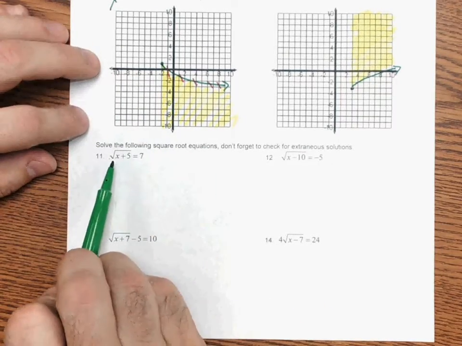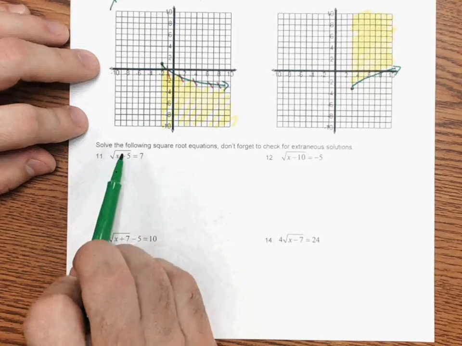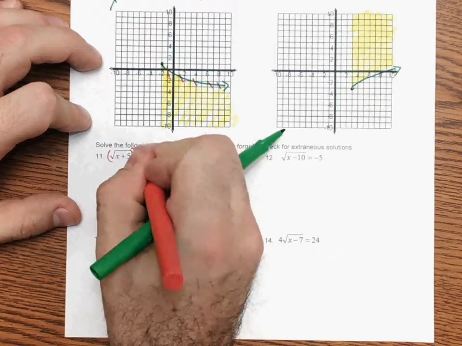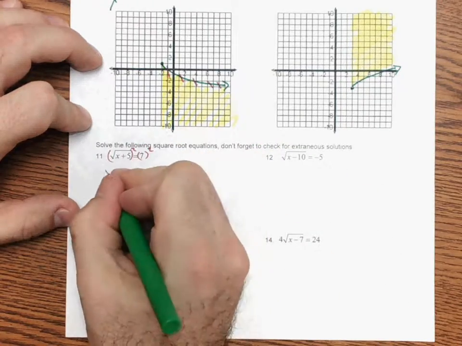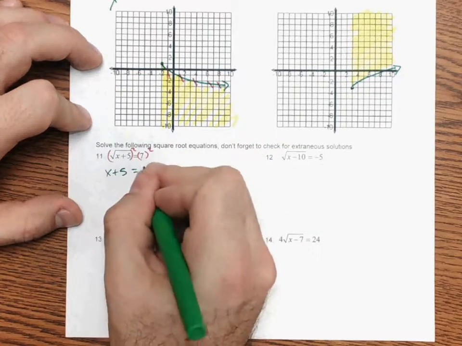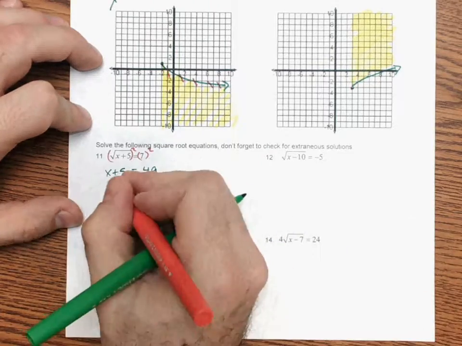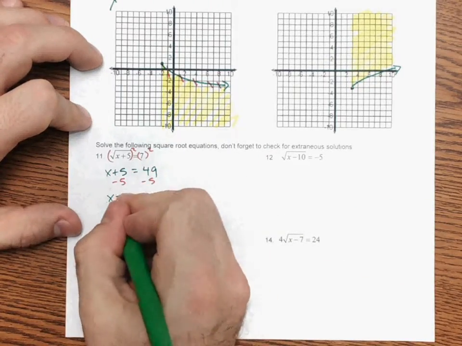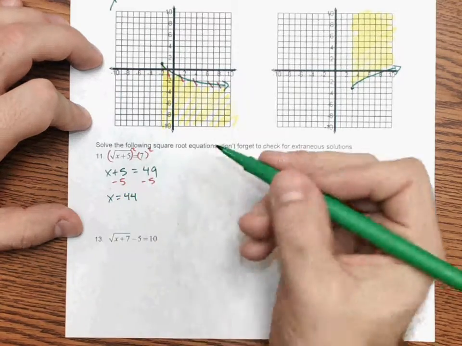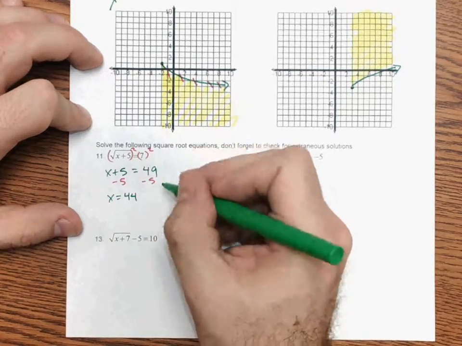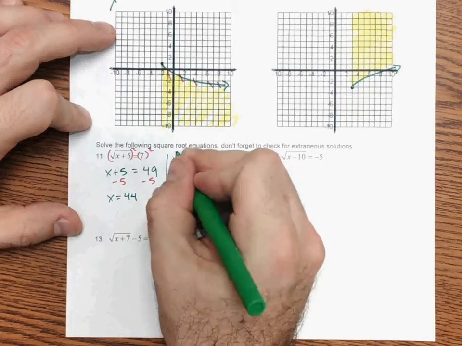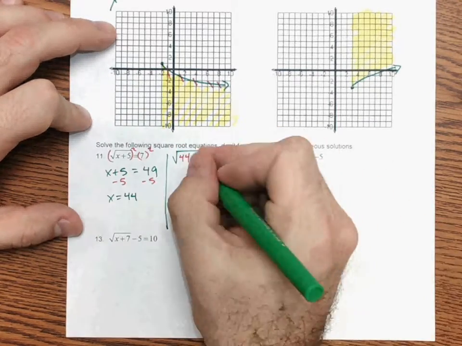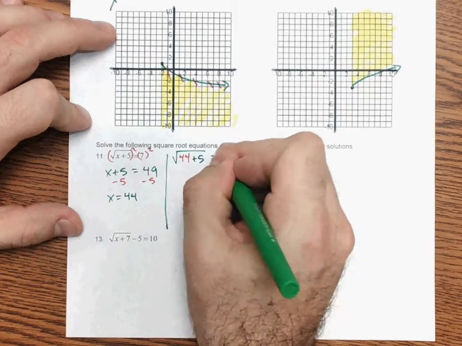So here, make sure you isolate the square root, which is already done. Okay, once it's done, you're going to square both sides, which brings the inside out and squares the other side. You are then going to subtract 5 from both sides, which gives me x equals 44. Now, this is good, but we need to make sure we go back and check our answers. We're going to take that 44 and plug it in to the original equation and see if it's true.